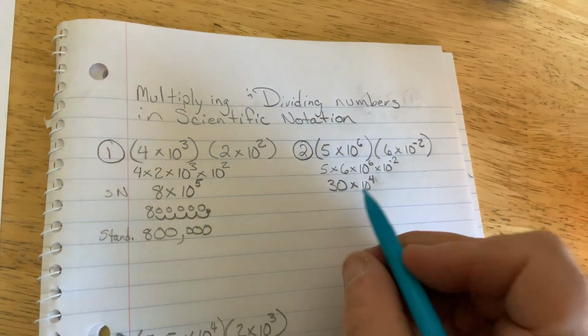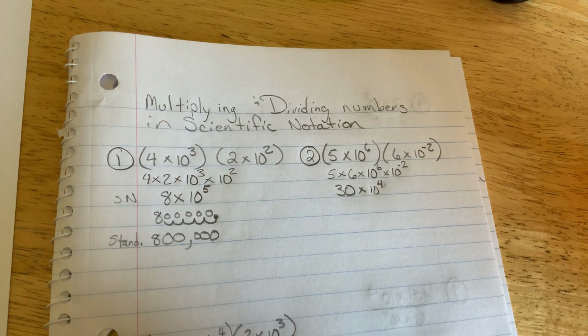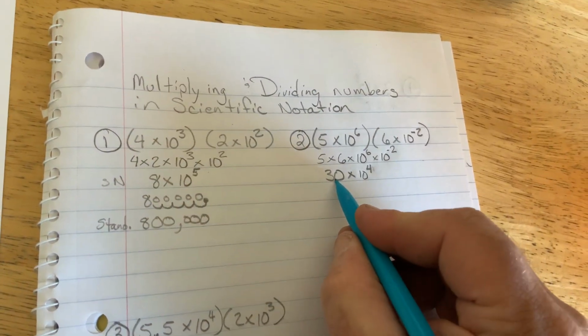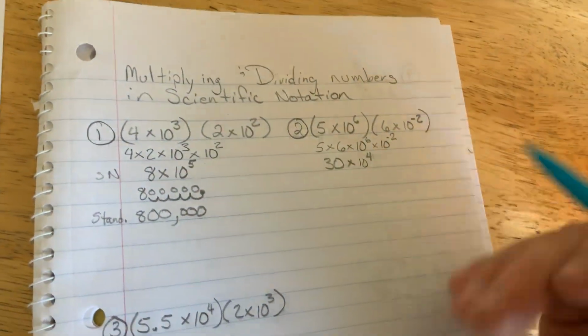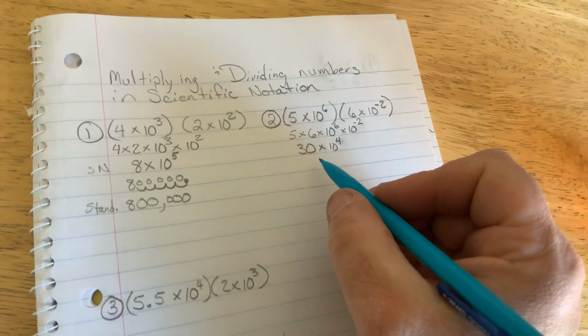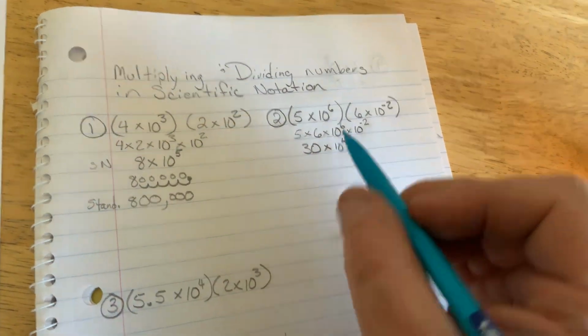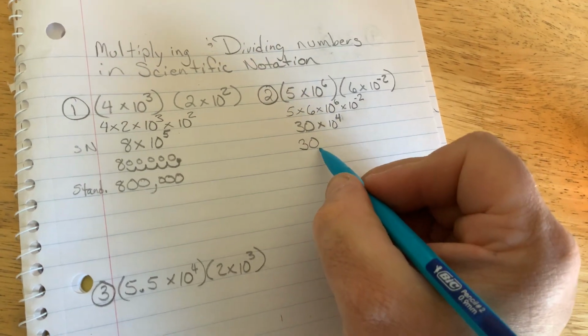Now, this is not correct, because remember, the golden rule of scientific notation is you only get one number to the left of the decimal. So we're going to have to move the decimal here. Sometimes you can't remember, am I going to make that a 10 to the 3rd or a 10 to the 5th? Because I got to move it one spot. The easiest way, if you're confused at all, is to write it out in standard form. So we go 30 and then we move it 4 times.